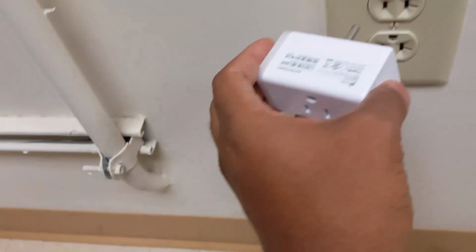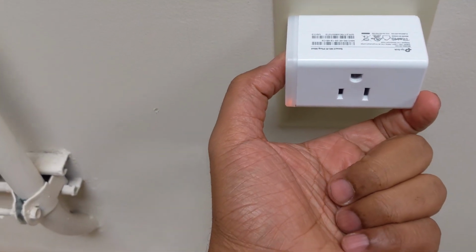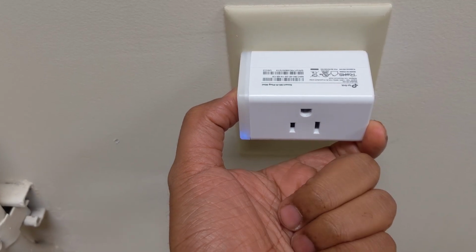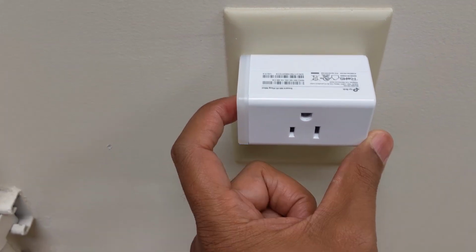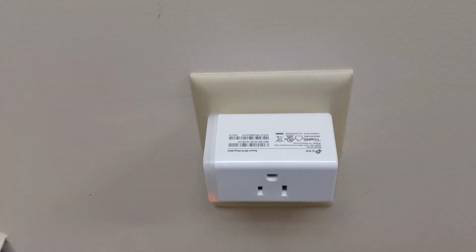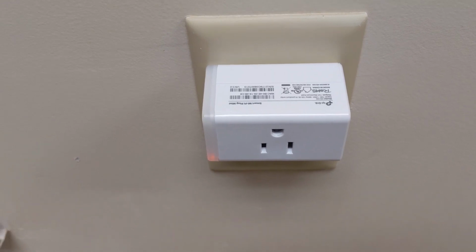That will probably be easier because I know I need to reset this and get rid of the old settings. Alright, so go ahead and plug that in, and we're just gonna hold on this button so it resets. There it goes. Now it's back to reset, and I'm gonna go to the app and set it up and add it to the collection.